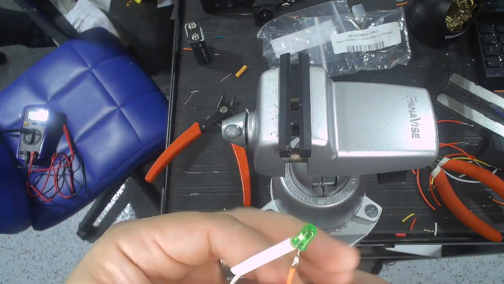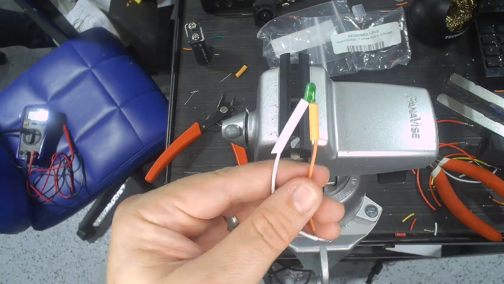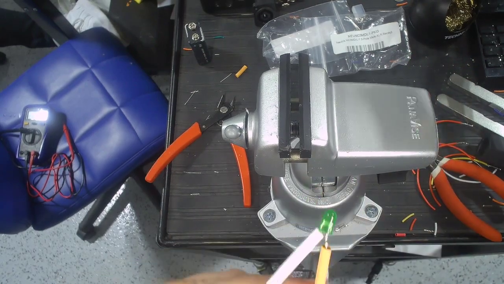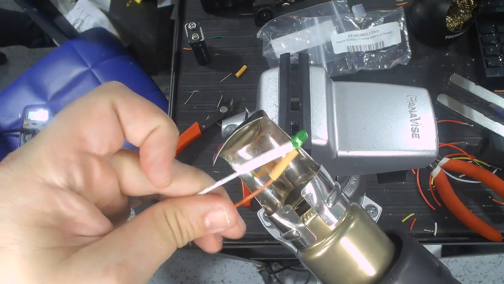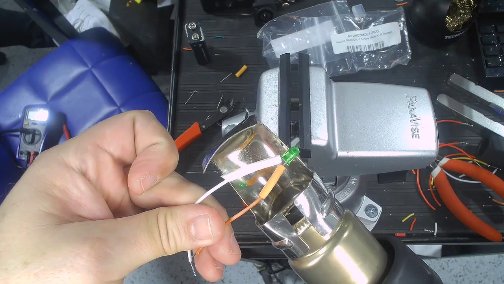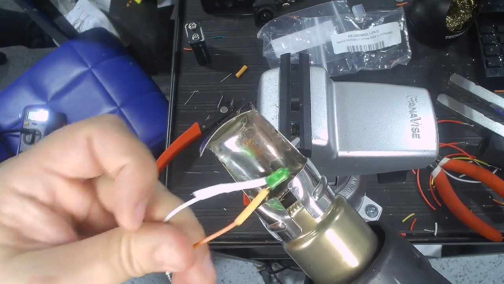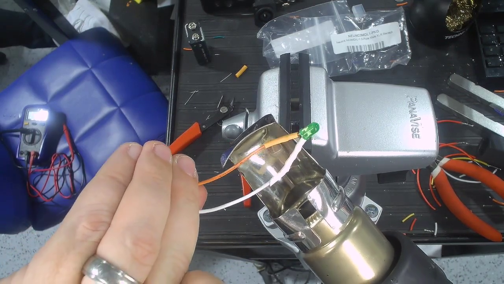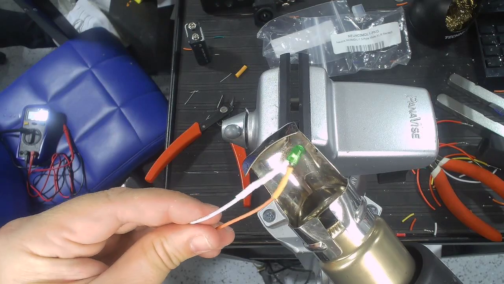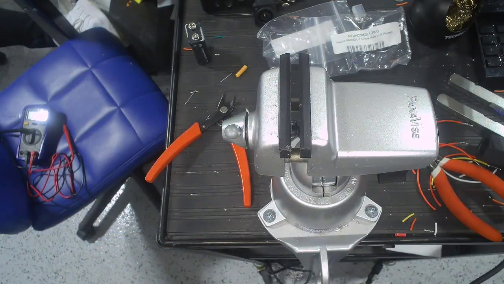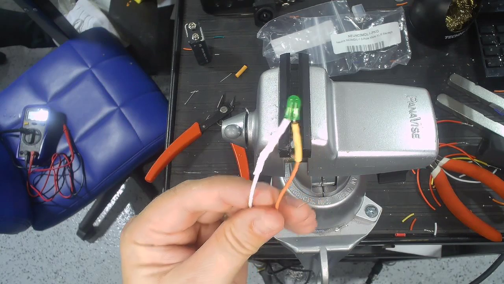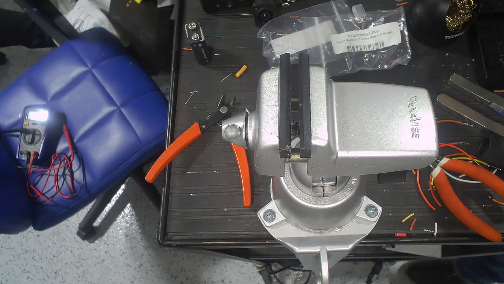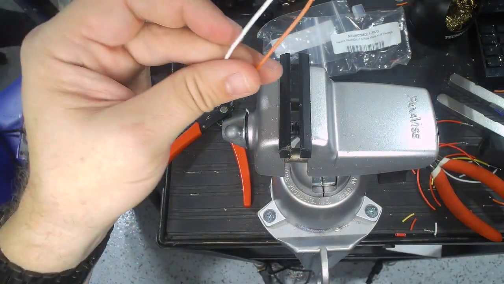You just want to cover up the exposed wires, okay? And then you get your heat gun. And just shrink these things around it. Okay. And that'll protect it, keep it from shorting out inside your box. Okay, so that's the LED. You got to do that times 4, one for each color. Okay.